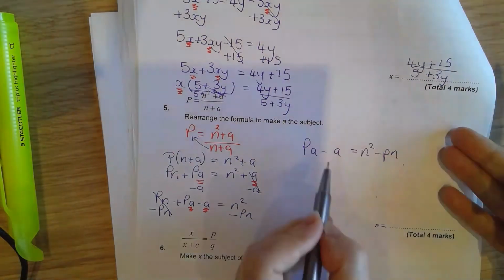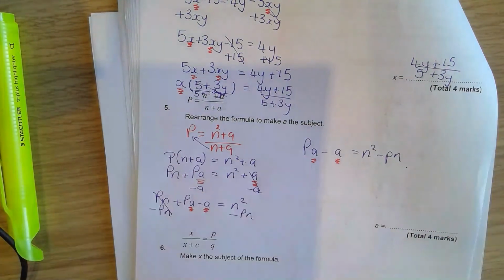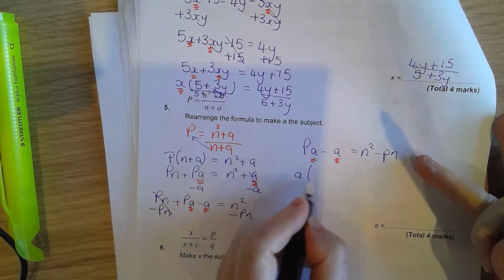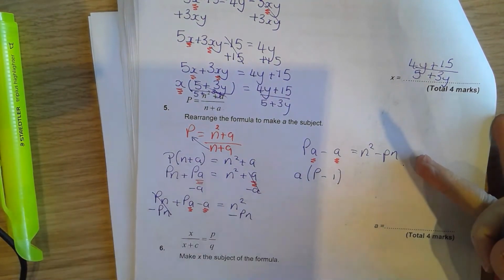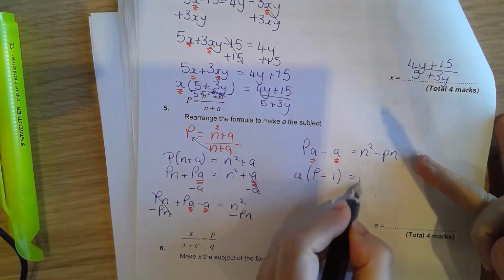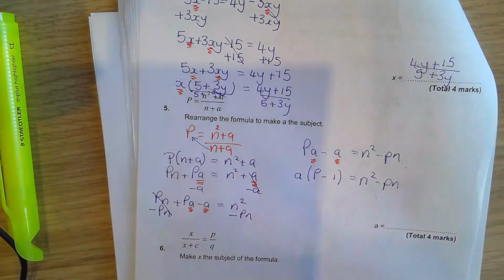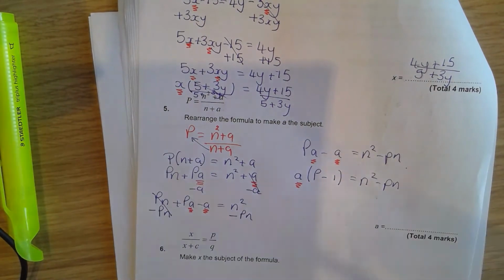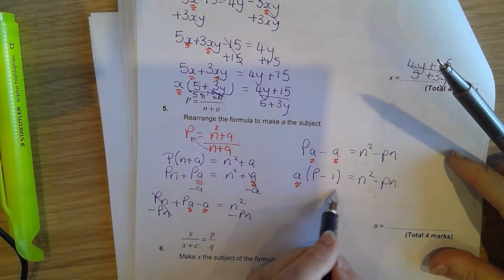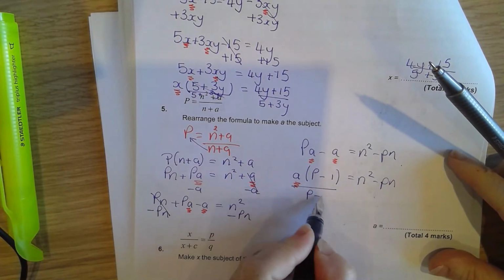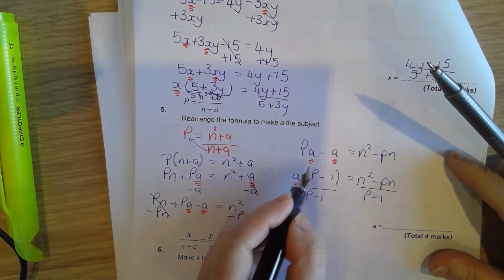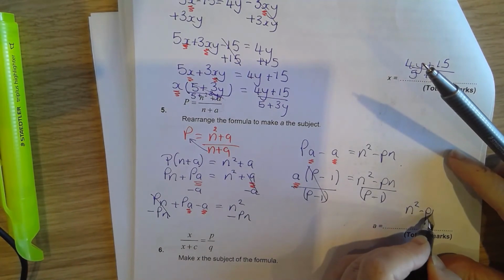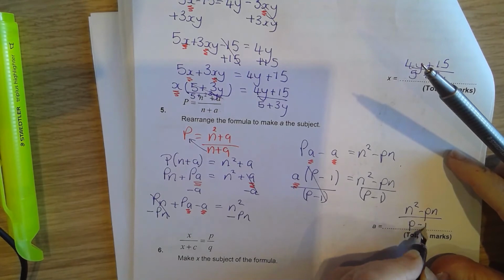Underline the letter that I want to make the subject. Right, there's nothing else there, so we now factorise. P take away 1. We take A outside the bracket. Don't have to do anything with the right hand side. We underline the letter we want to keep. When we've got one of them, we now remove the other part by dividing. Those cancel, and we're left with n squared take away np divided by p minus 1.